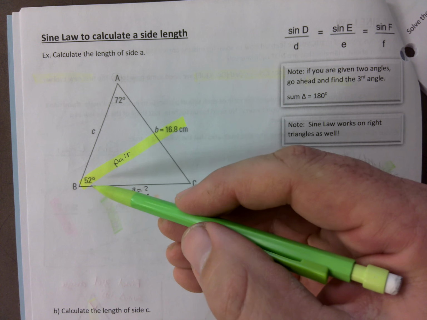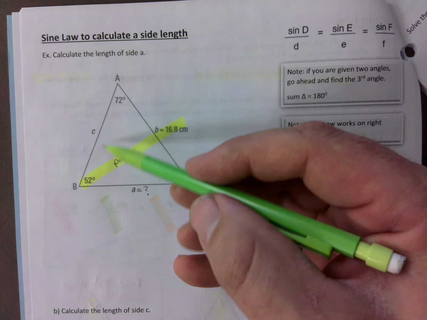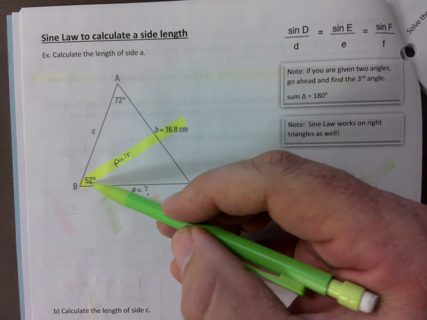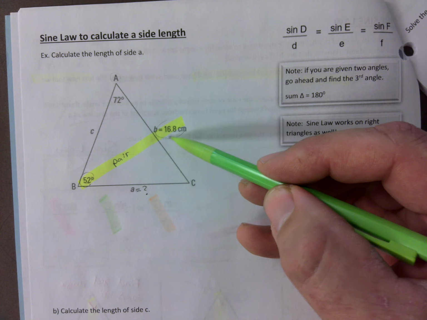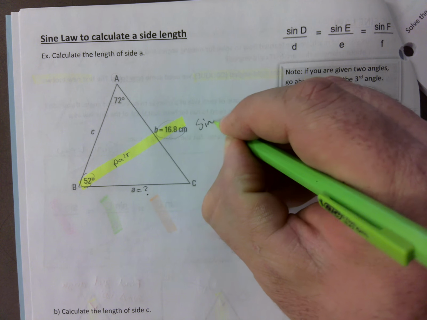Sometimes I see students, maybe you were sleeping during my lesson. Oh, there's a pair right there, 52 and 72. No, I mean like angle and the side across from it, a pair, okay? That's what I mean by that. So we know it's sine law.